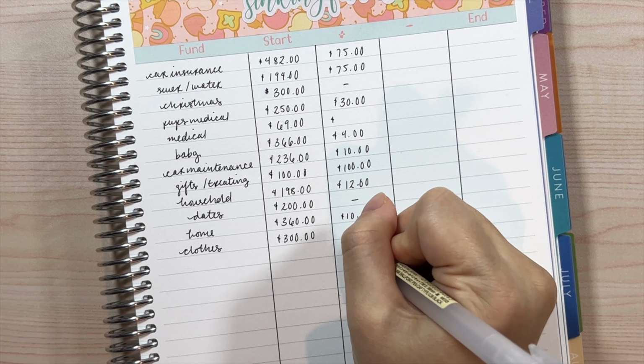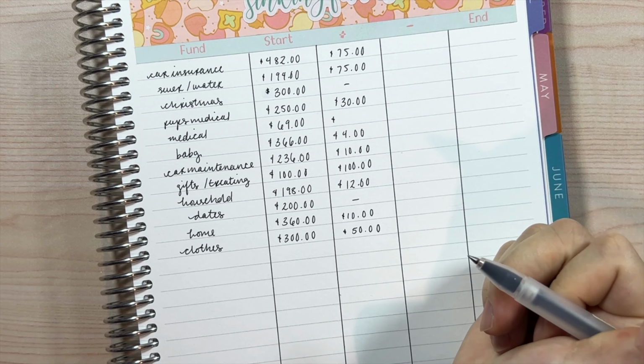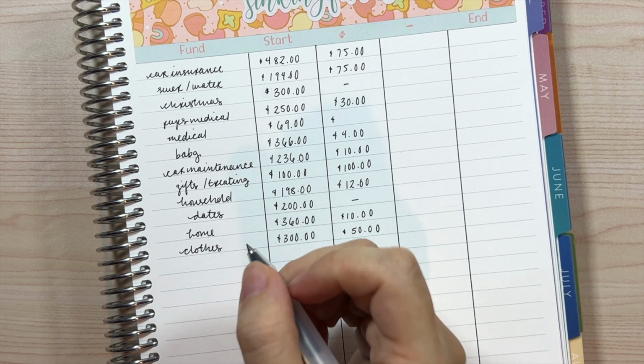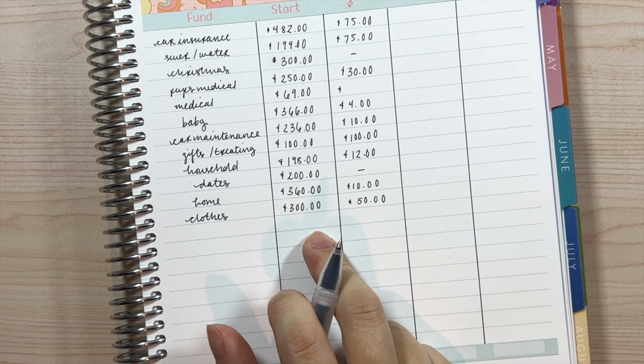So I really do want to treat myself to some clothes, but I don't know. I'm gonna add $50 in here. I've been accumulating this category for like the longest time, I feel like.